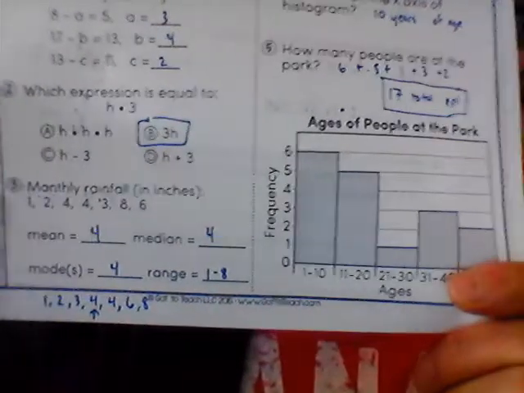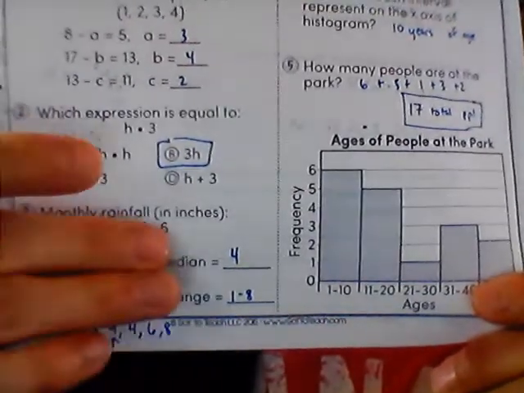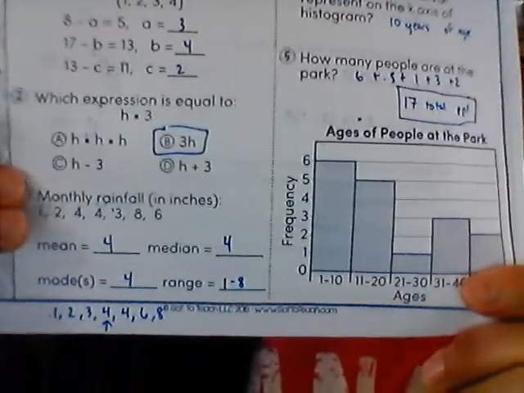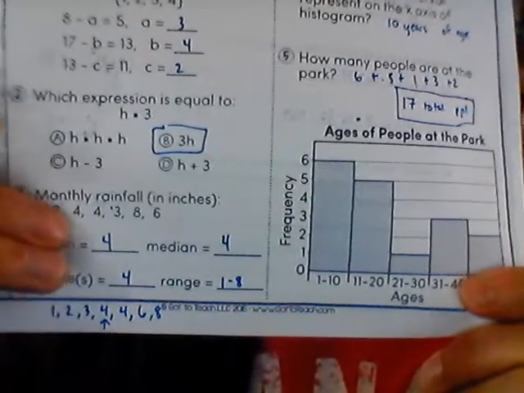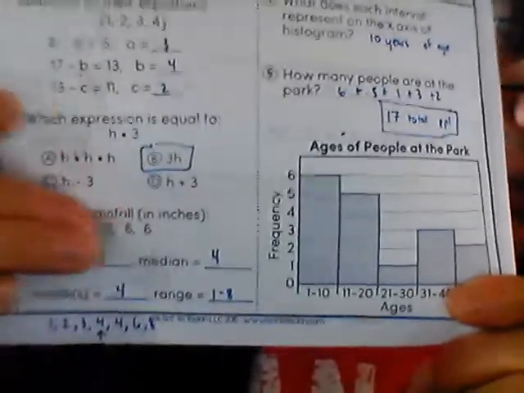And problem 3 here, all about rainfall, asking for the mean. That's our average. We add them all up. The total was 28 divided by 7 because there are 7 recordings of rainfall here. And 28 divided by 7 equals 4.